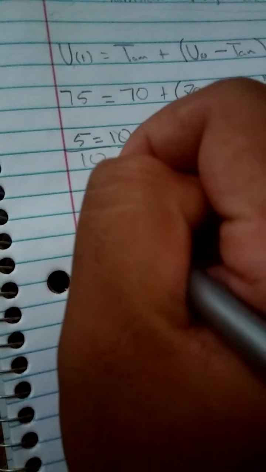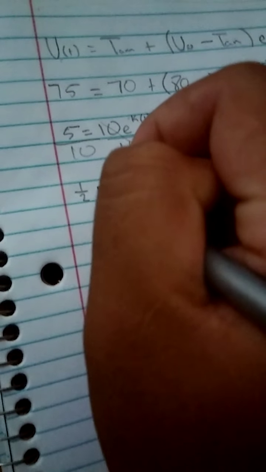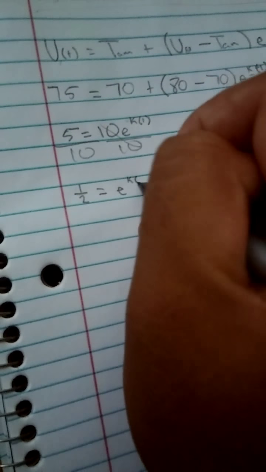And now we're going to solve the equation for k. So we do 75 minus 70, which gives us 5, equals 80 minus 70, which gives me 10, times e raised to the k times 1. We want e to the k1 by itself, so we divide by 10 on both sides. 10 cancels out over here, so we're left with 5 over 10, which reduces down to 1/2, equals e raised to the k1.